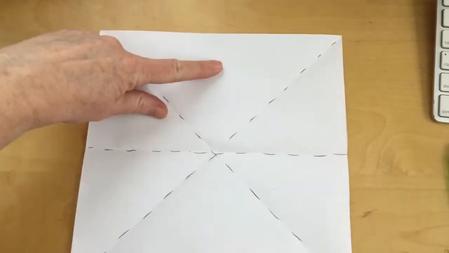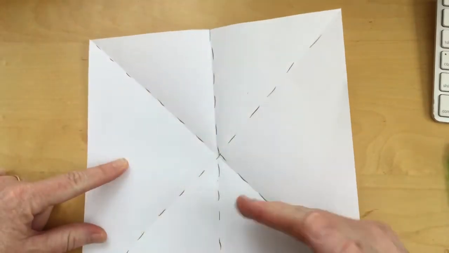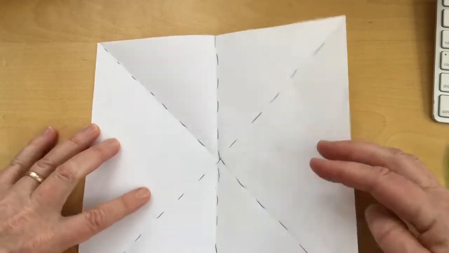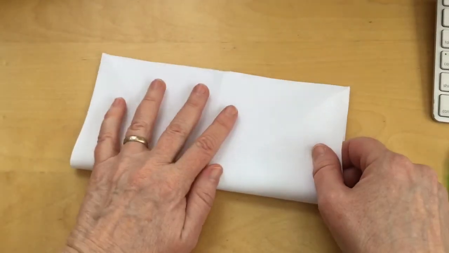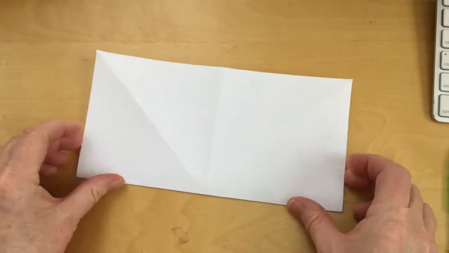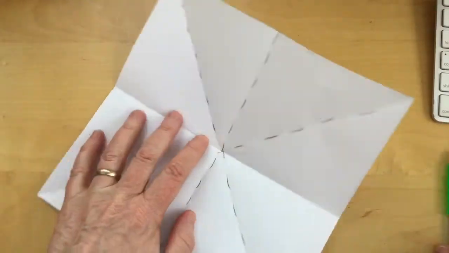And then my last fold, I'm going to rotate it. So I've got the X and the existing square fold going up. I'm going to fold the bottom corners up to the top one last time. You can stop and replay this video as many times as you need to figure out these folds. And when you're done, you will have 4 folds.